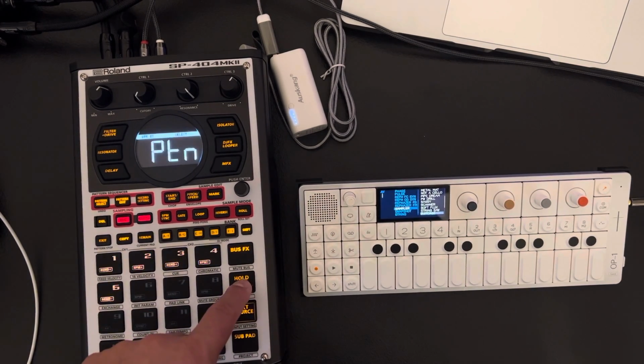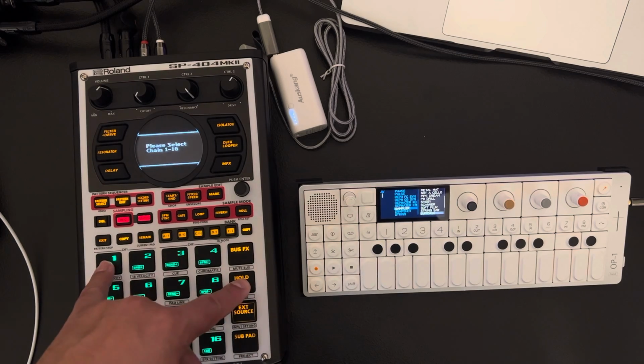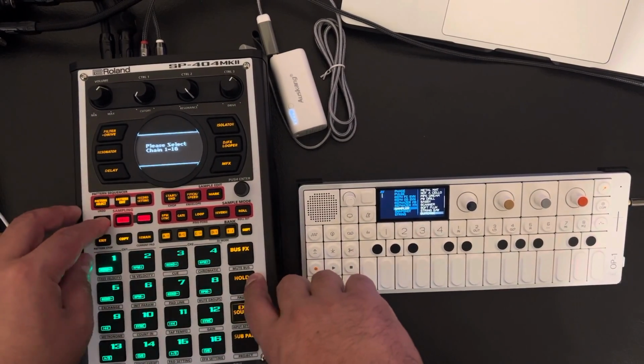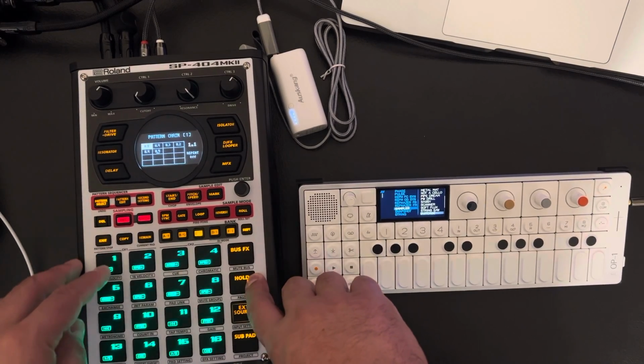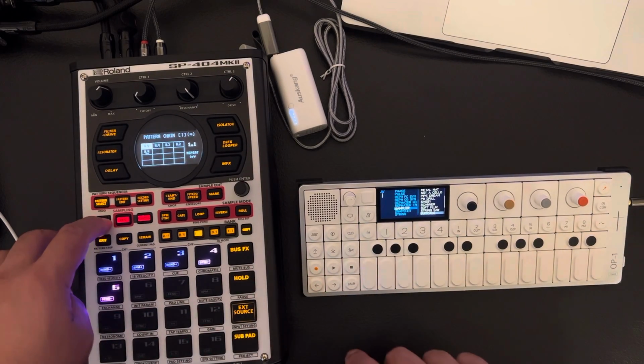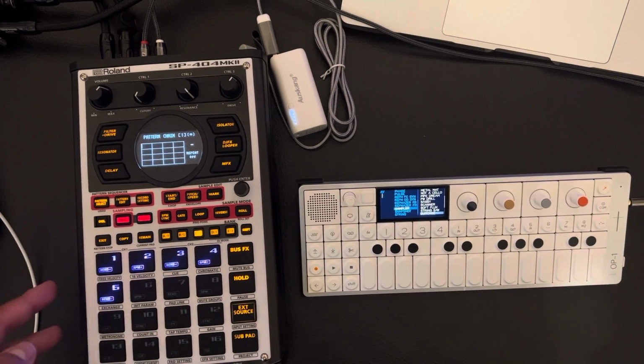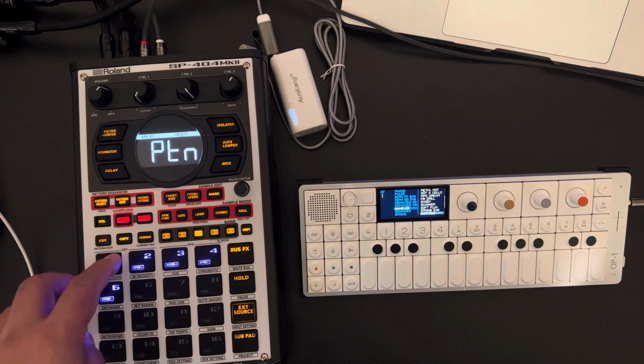Interesting. So that pattern stays there. And I guess let's see how you delete real quick. Well, delete. Oh, you just get on there and press that and then it deletes. Okay.